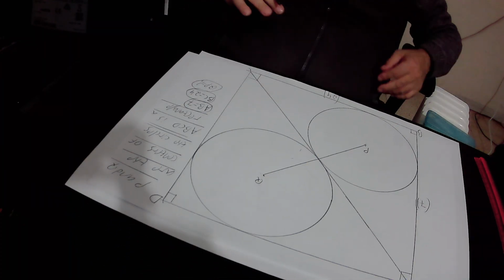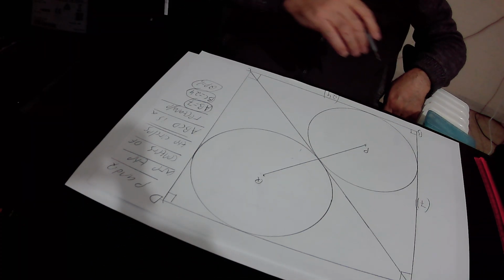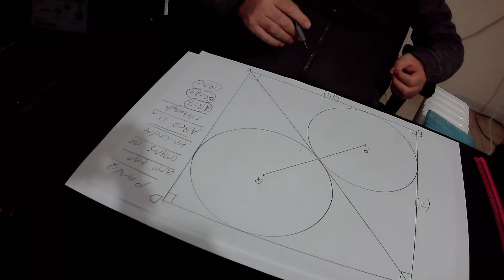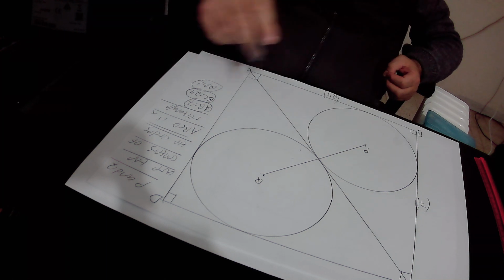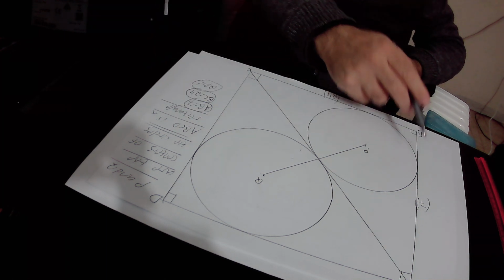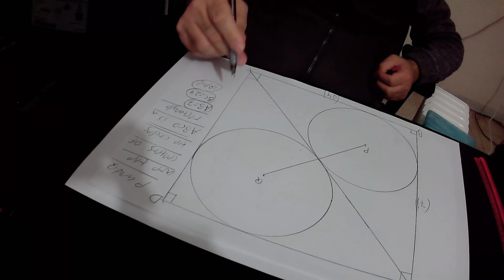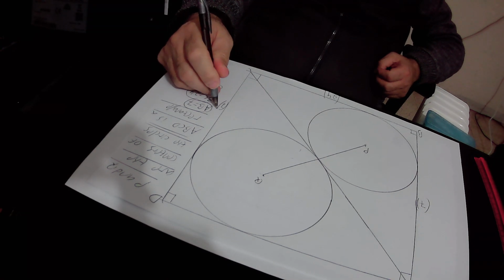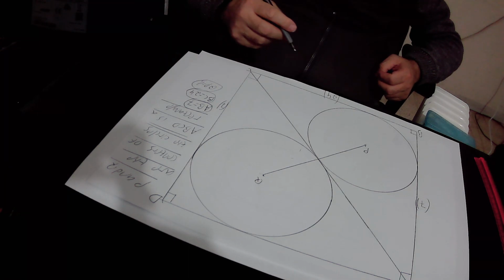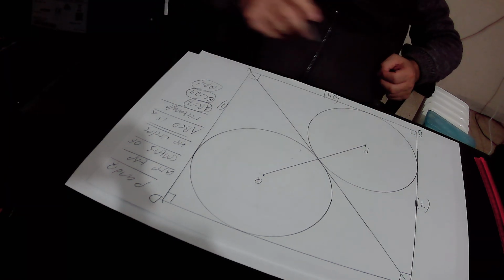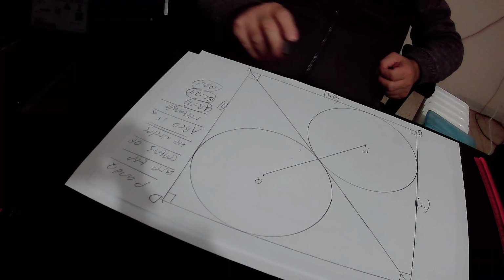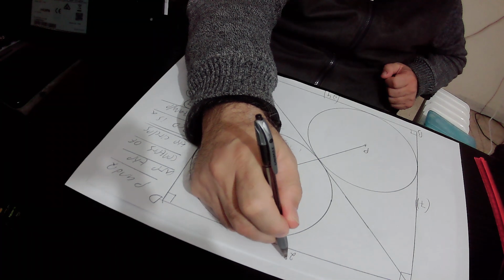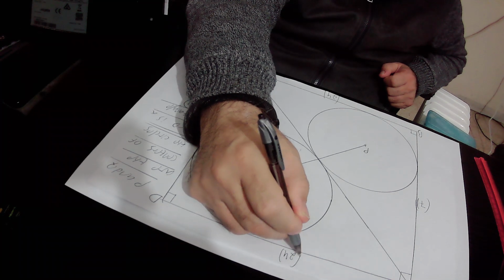In addition, ABCD is a rectangle, and we know that the opposite sides of a rectangle are equal to each other. That is to say, side AB equals side DC. But AB equals 7 units in its length, therefore DC must also be equal to 7 units. Likewise, side AD must be equal to side BC, but BC equals 24 units in its length, therefore AD must also be equal to 24 units in its length.